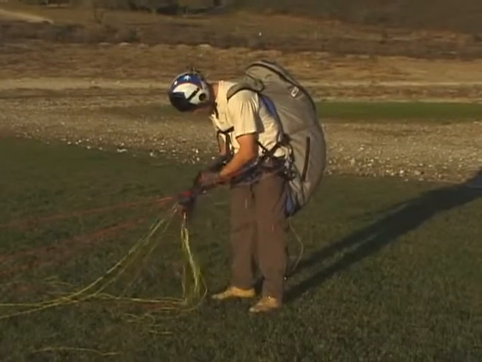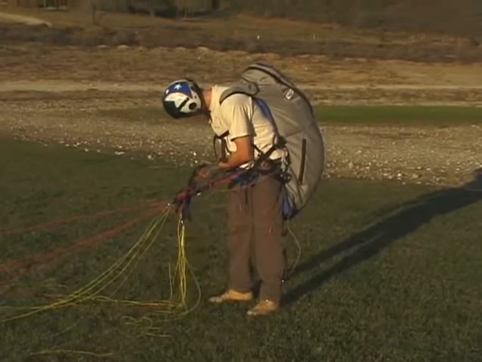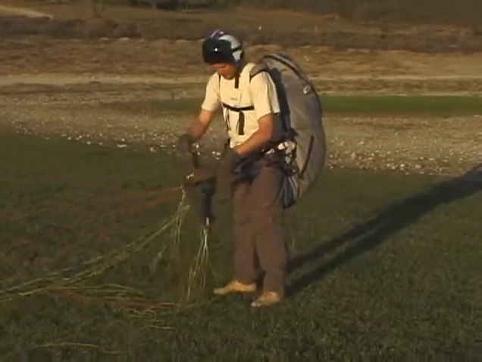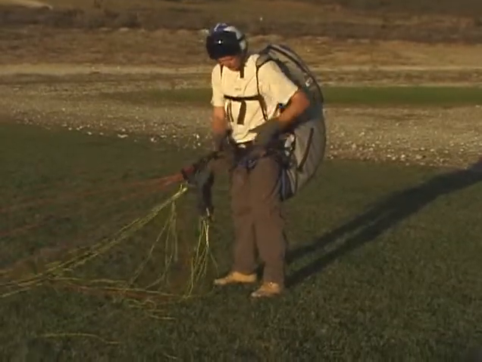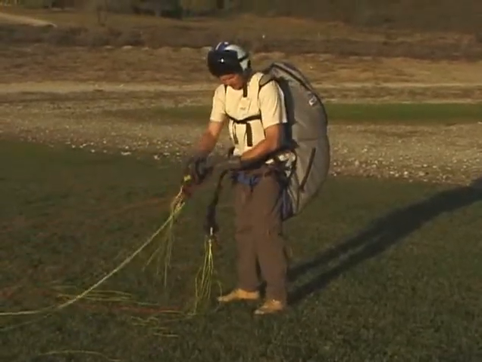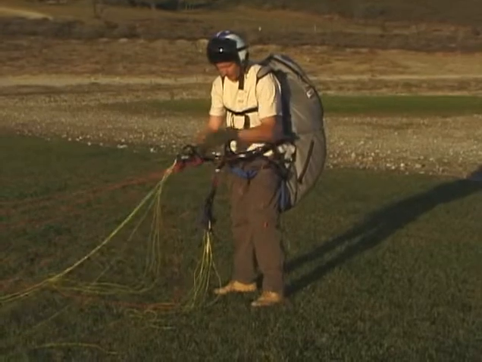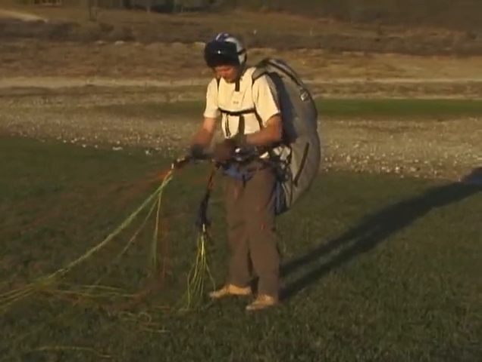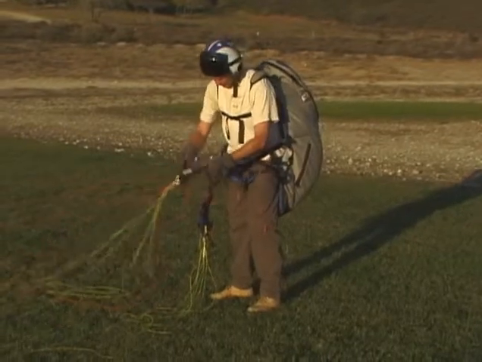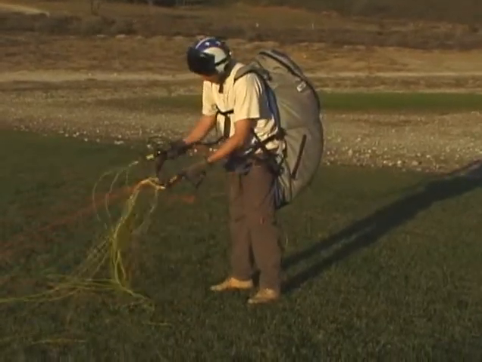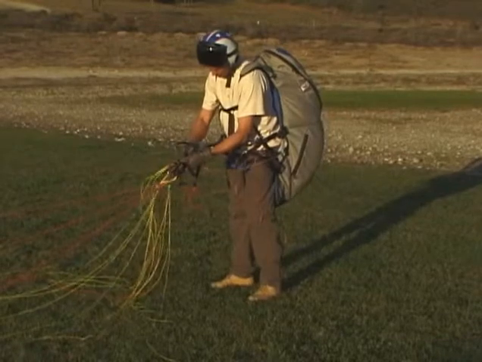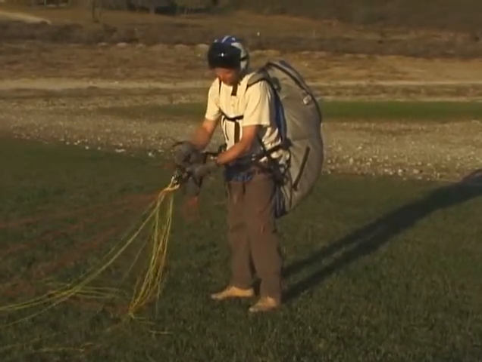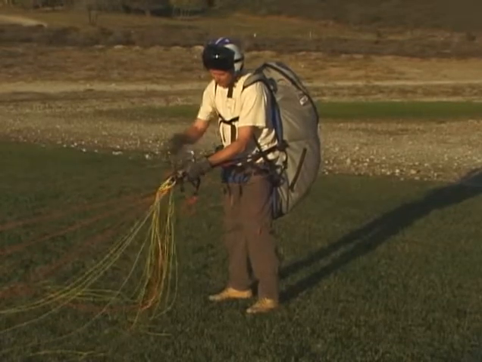Use this technique to avoid launching with a brake line twisted around a riser. Using your right hand, hold the left riser group away from you without twists. With your left hand, follow the rear riser from the carabiner. Detach the brake line handle from its retaining clip and grasp it securely. While holding the left brake handle, repeat the process and grasp and detach the right brake with your right hand.